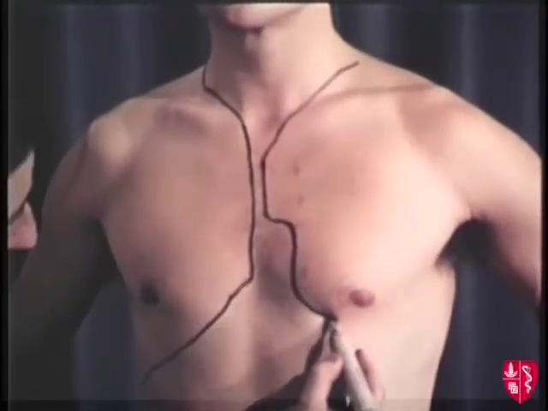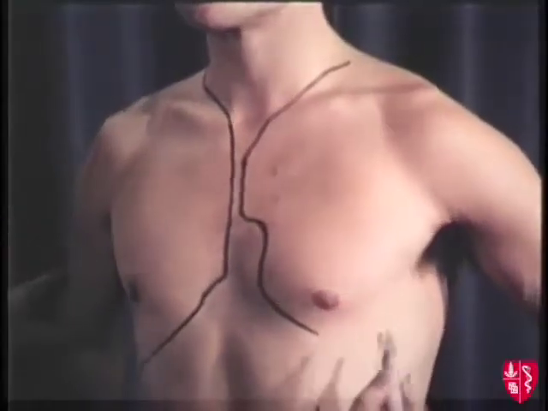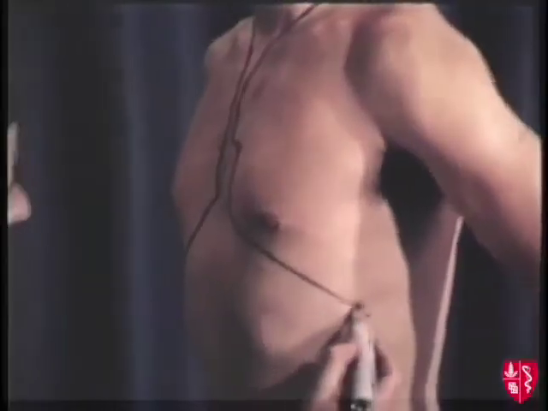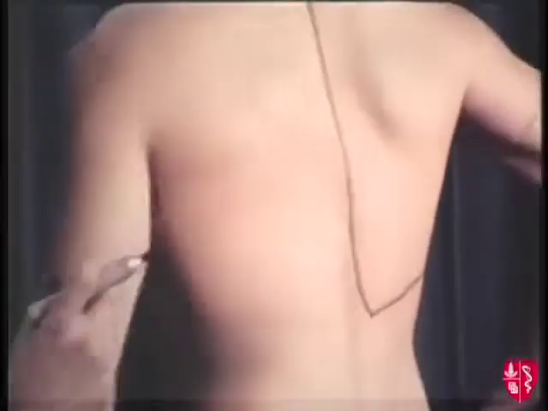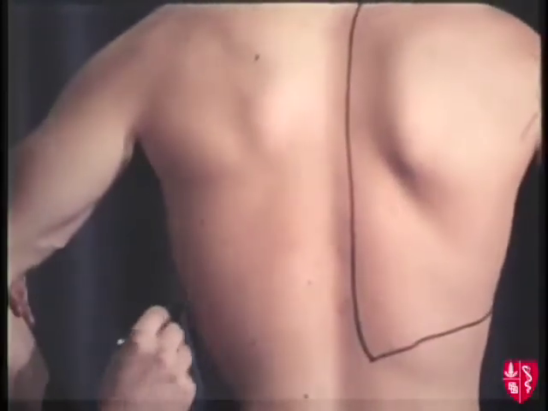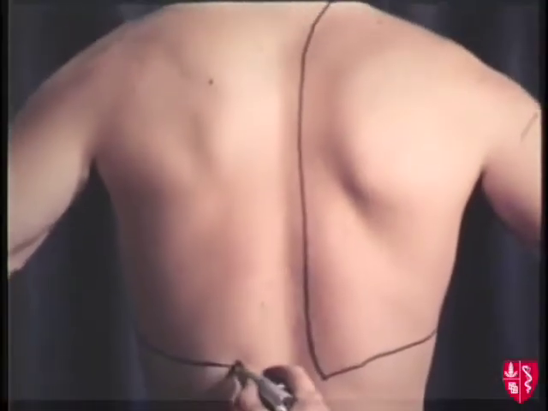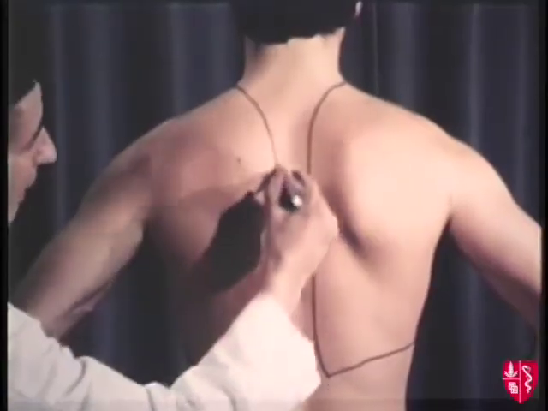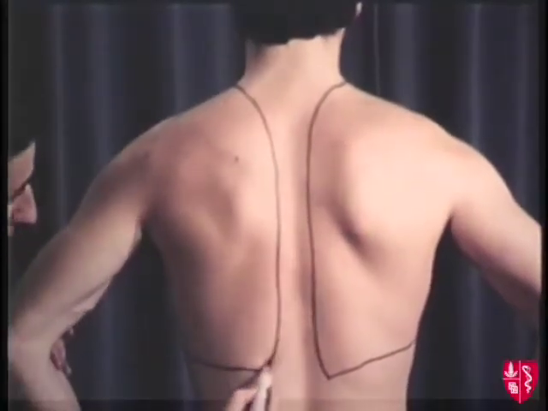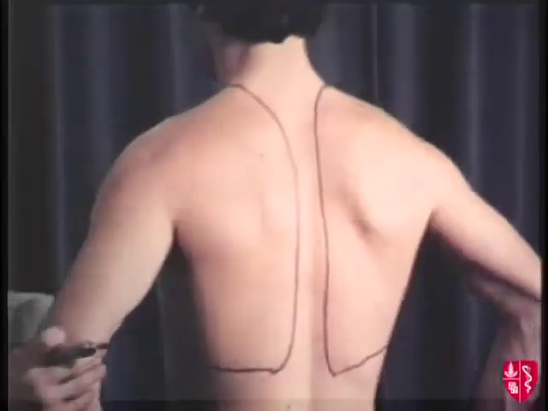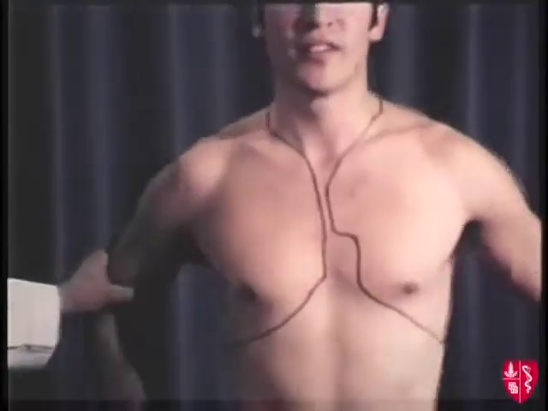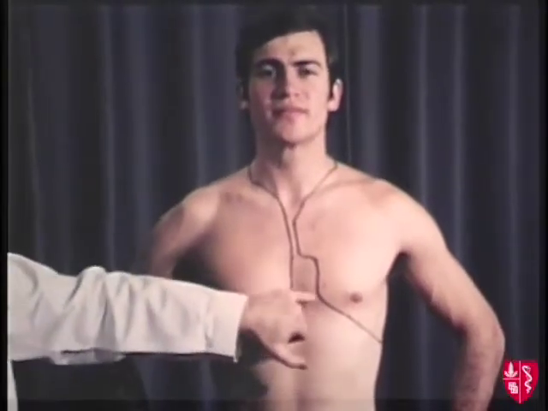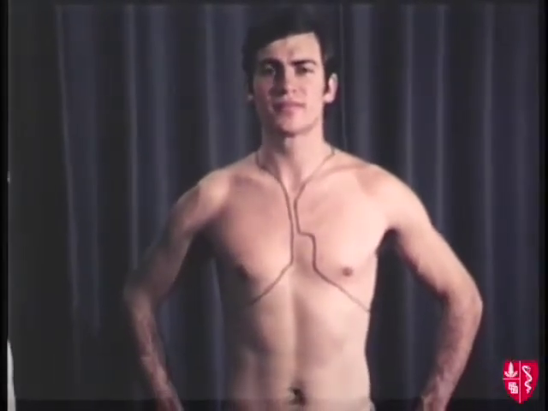6, 8, mid-axillary line, 10, round the back, 12, continue the line up, down the back, in this manner. So now we have outlined the pleural reflections on the two sides, the only difference being that on the left side we have a cardiac notch.